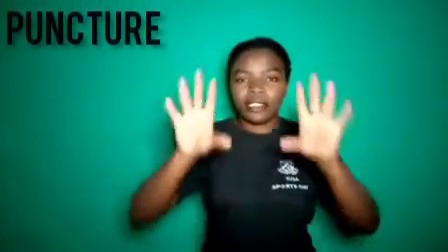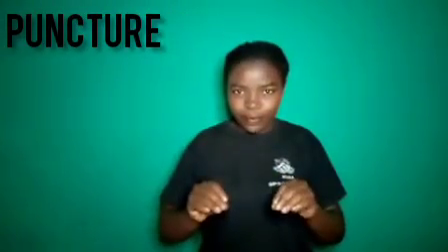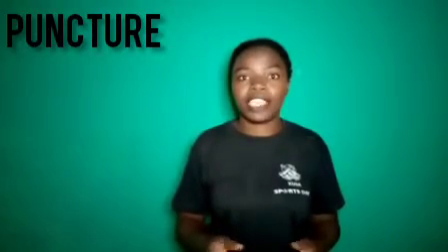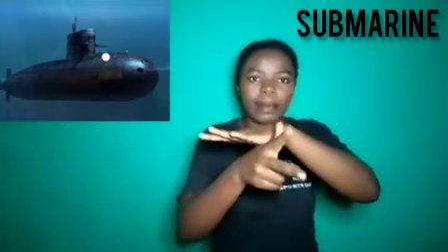Puncture. You show how the tires always go down because of a puncture. Submarine. We use American 3 and an open palm facing down, and this one goes under and goes up.